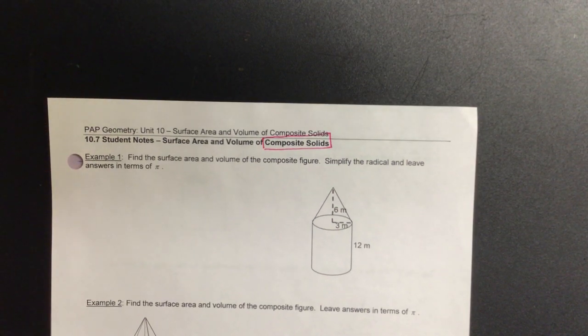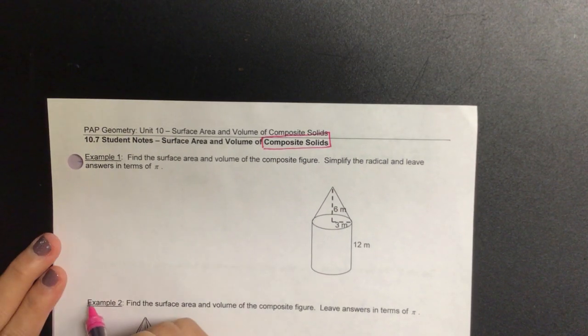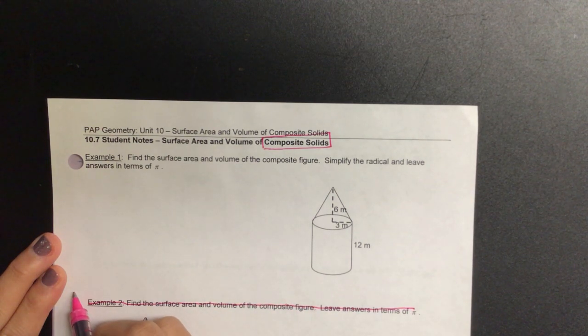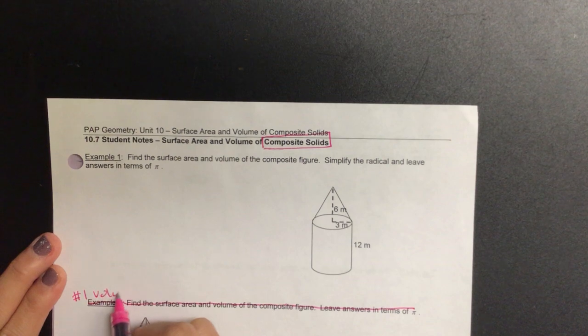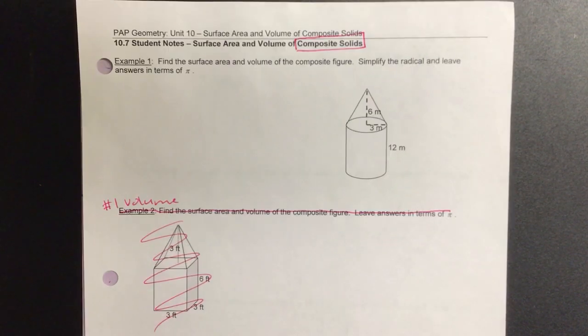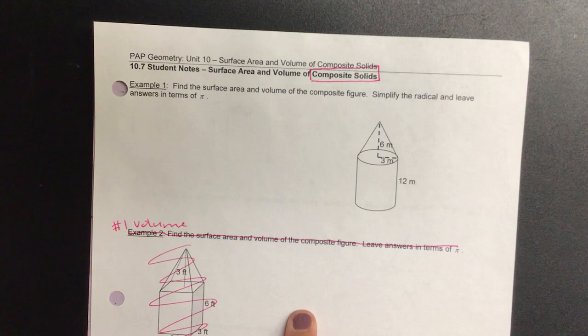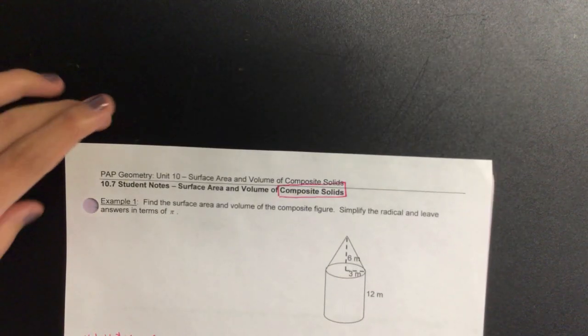Okay, so if we're looking at the surface area, and actually, go ahead and eliminate number 2. For number 2, we're going to find number 1's volume. I want to make sure we have enough room. So on the top, we're going to find the surface area. On the bottom, the volume. We okay with that? Just exactly what you need.